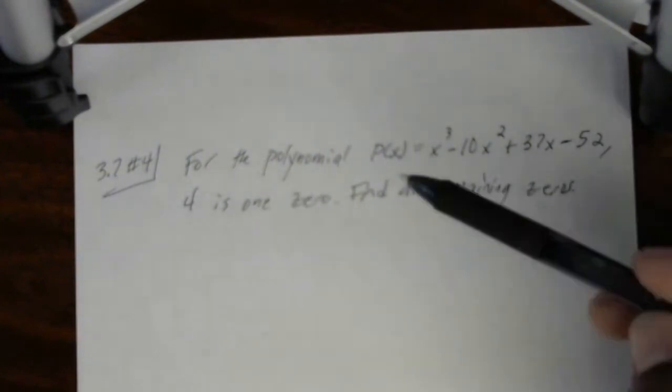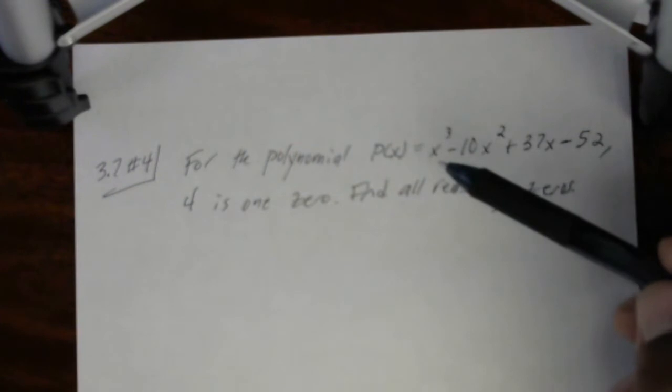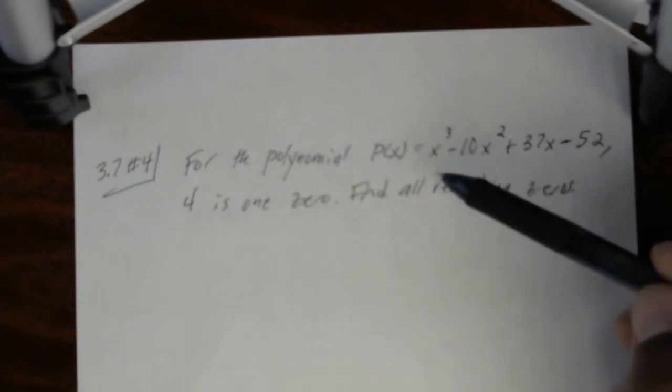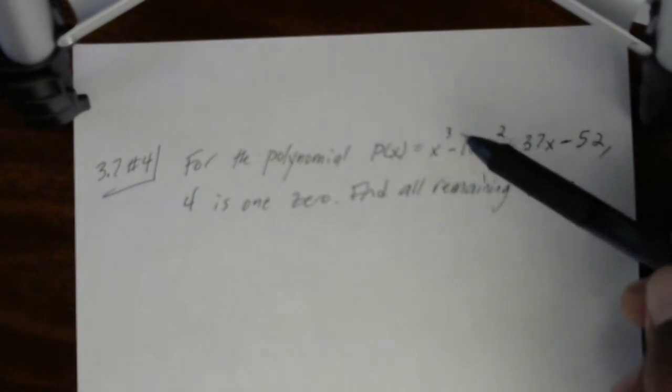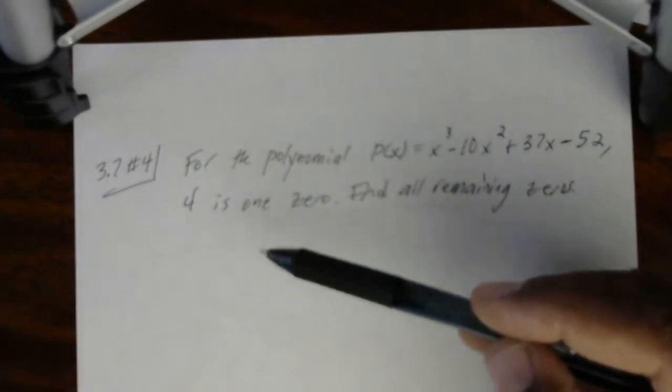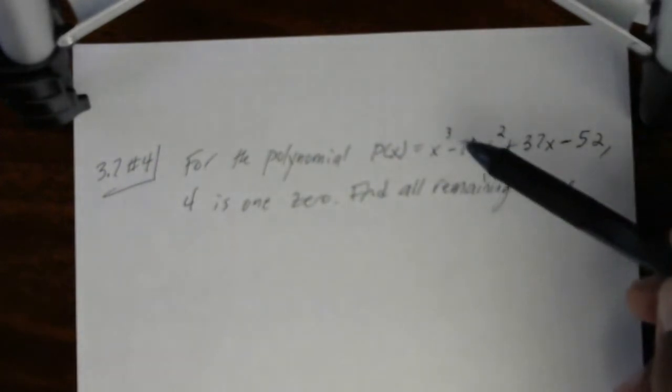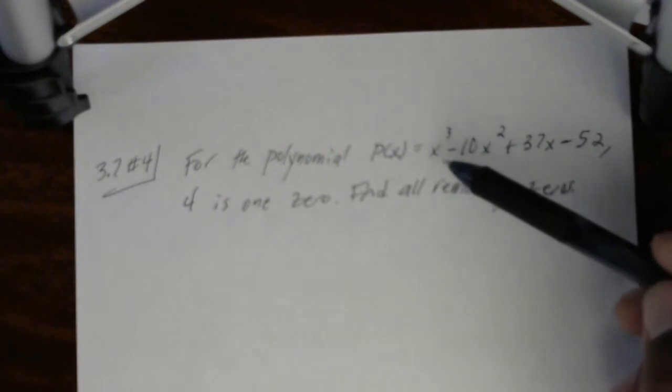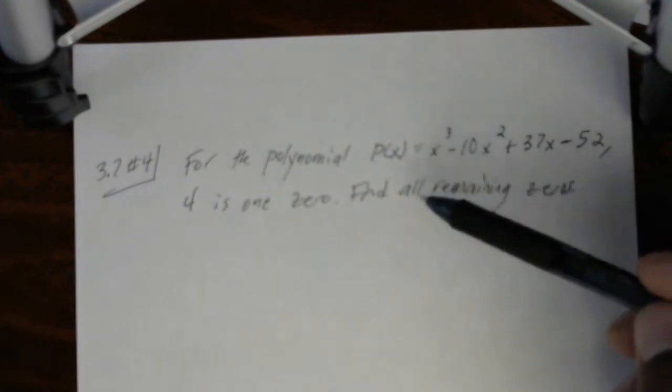Once I divide the two, what will result is a quadratic equation, because synthetic division lowers our power by 1. So we can lower this to a quadratic equation.